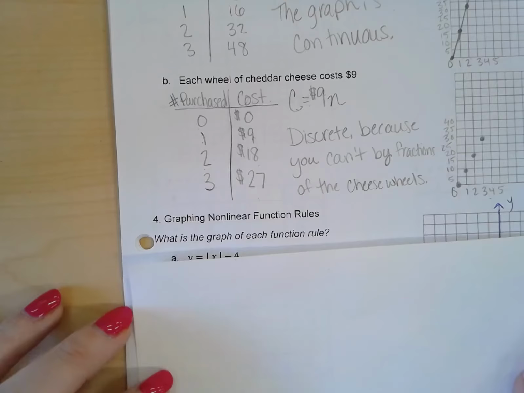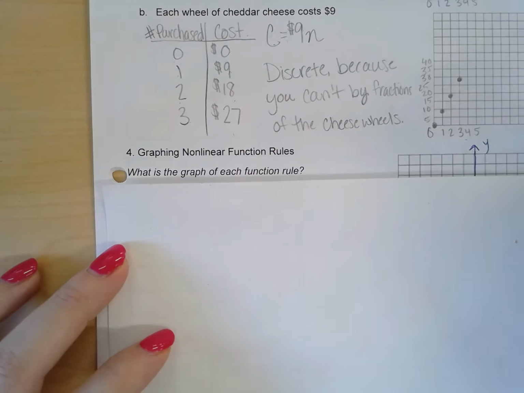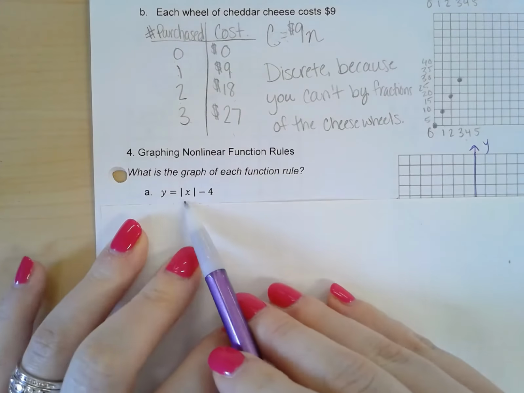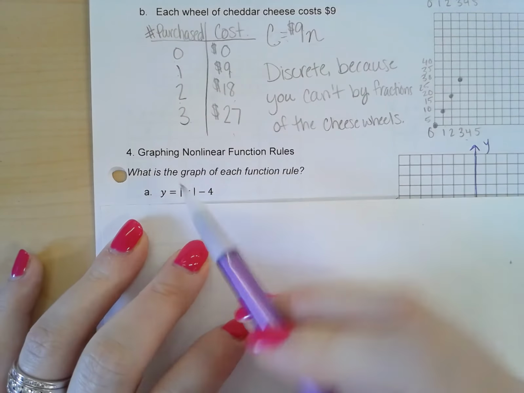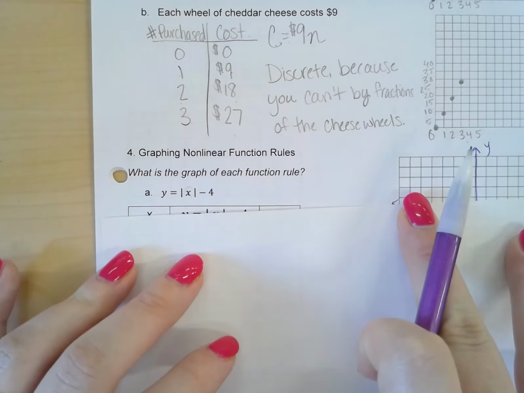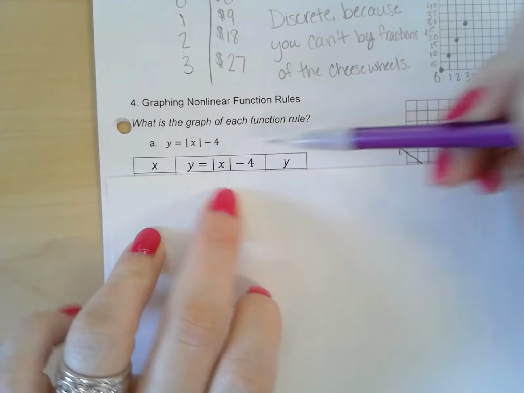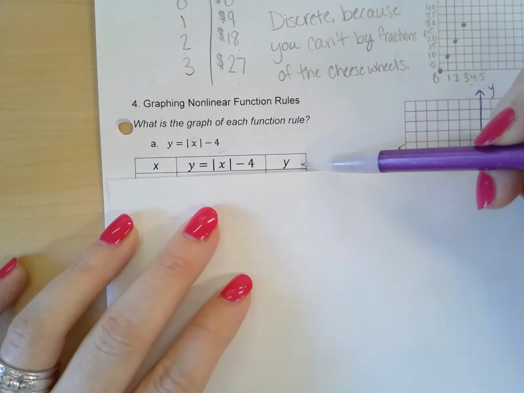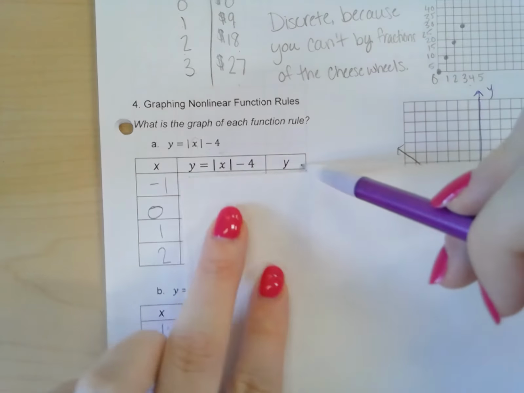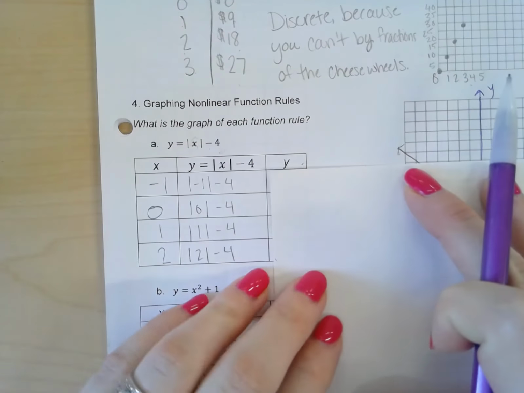So, number 4, graphing nonlinear function rules. So what is the graph of each function rule? So they tell you that this should be y equals the absolute value of x minus 4. So remember, any number you put in for the absolute value of x comes out to be a positive. So for example, x, and then you put your equation in the middle, and y. Because this is a standard function, it's not an application problem, I can use my standard numbers, -1, 0, 1, and 2. So then in the middle, I'm going to plug in -1 for the x spot.